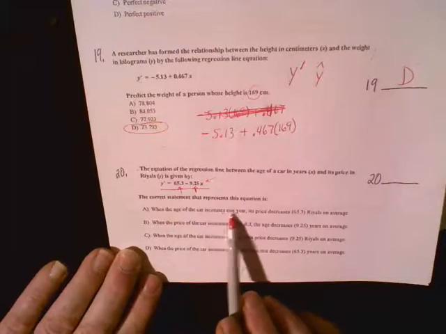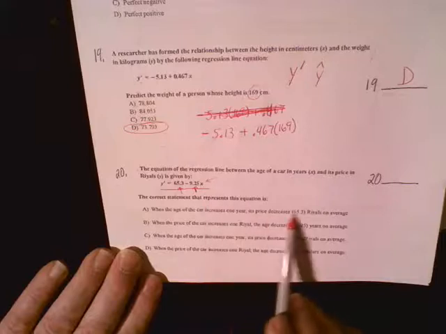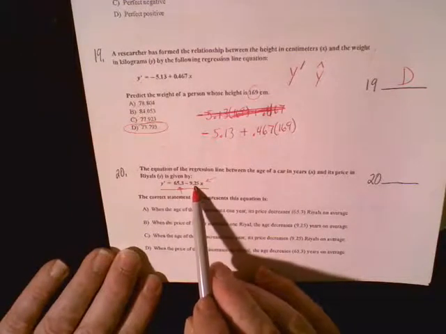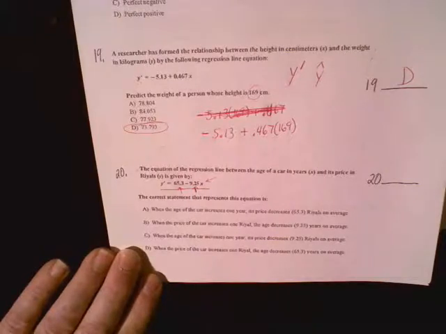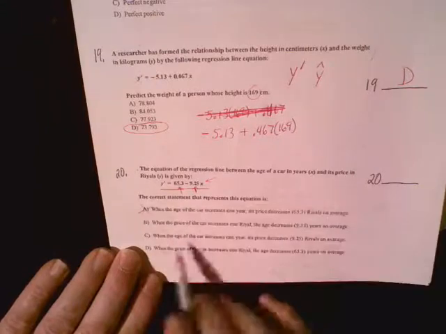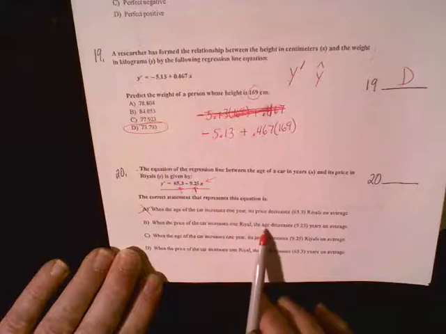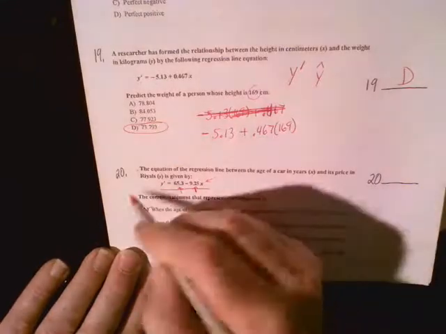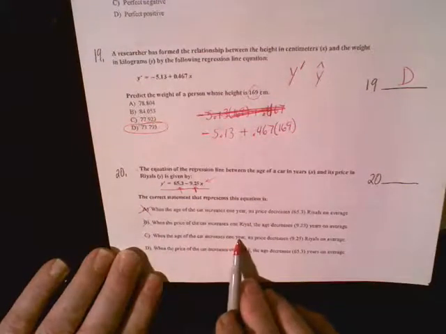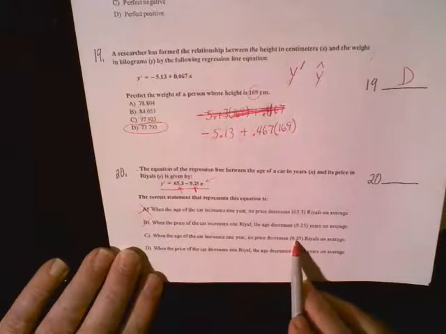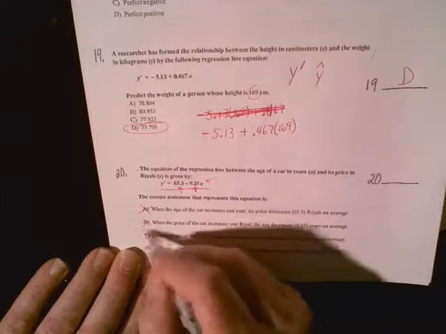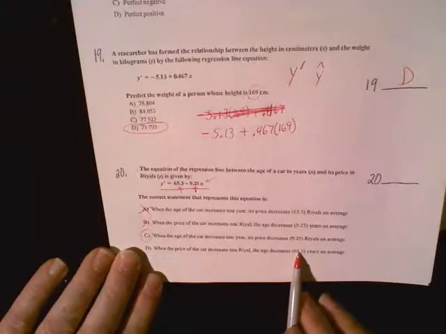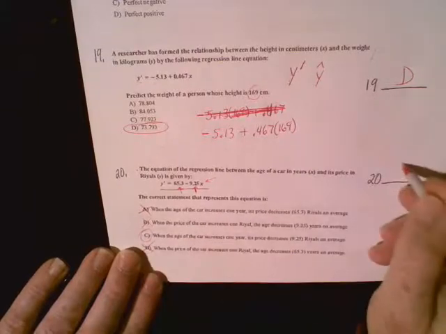So the first one says when the age of the car increases 1 year, that's our X, so when it goes up 1 year, its price decreases 65,000. Well, that's not right. The price is decreasing by this 9.25. So A is wrong. When the price of the car goes up 1 real, the age decreases by 9.25. That doesn't sound right. When the age of the car increases 1 year, its price decreases 9.25 reals on the average. That one seems right. Let's read the last one just to make sure. When the price of the car increases 1 real, the age decreases by 65.3 years. That doesn't sound right. So the answer here is C.